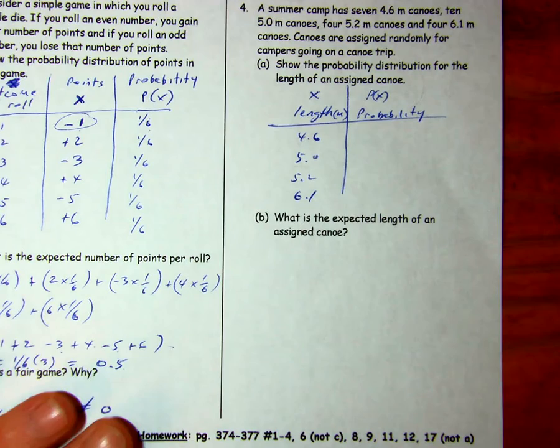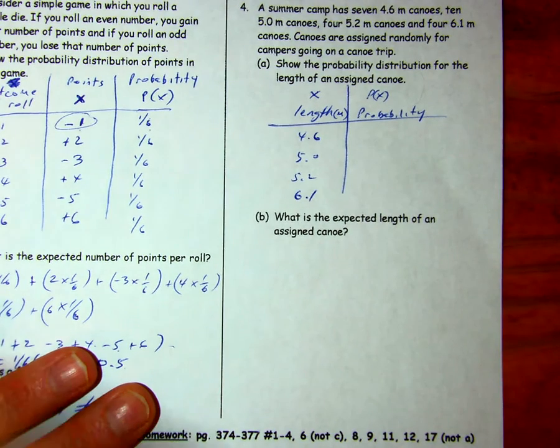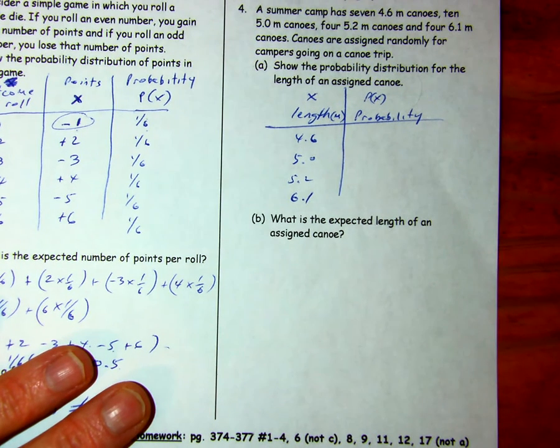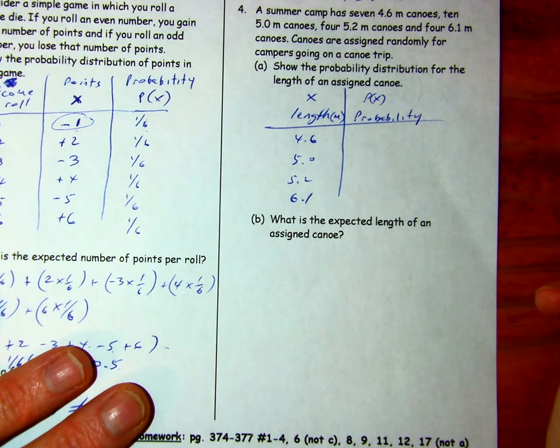All right, so what's the probability of getting a 4.6 meter canoe? How many canoes in total? 7, 10, 4, and 4. What does that add up to? It's 21. I think there's more. 7, 10, 4, and 4.